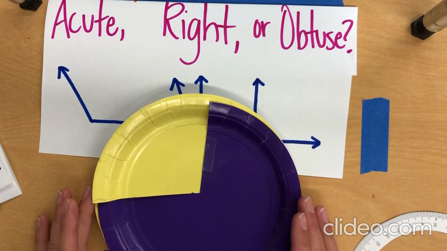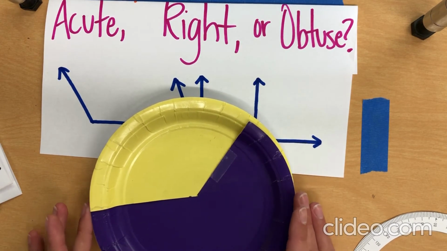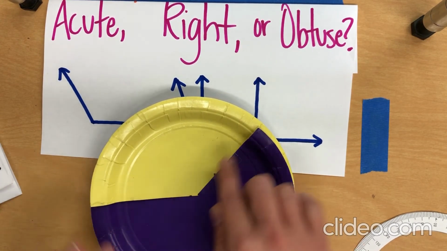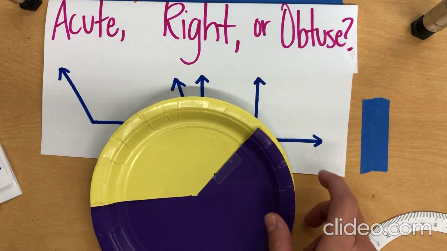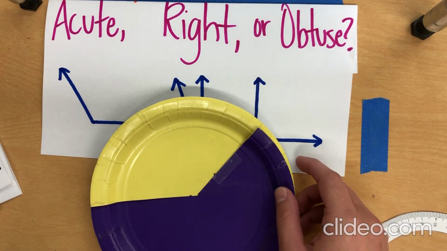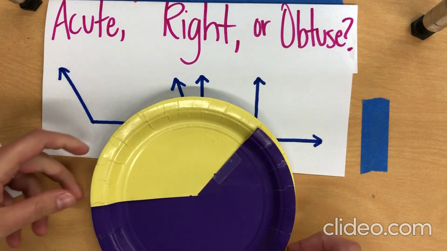And if I keep going here, it's getting greater than 90 degrees. So again, what kind of angle do you see being formed? An obtuse angle, all right? So all of this is going to be important for you to understand when we get to showing you how to find exact measures of angles, which is where we're going with this.